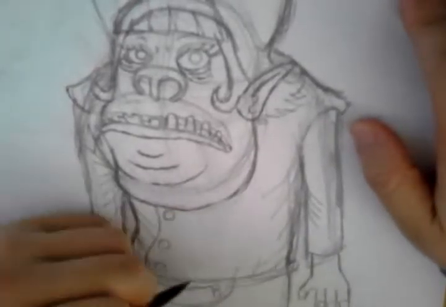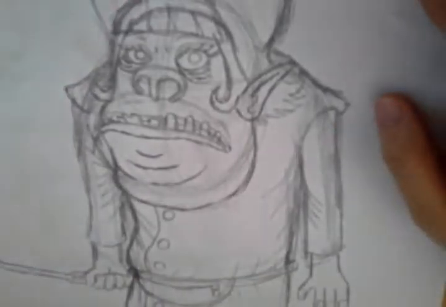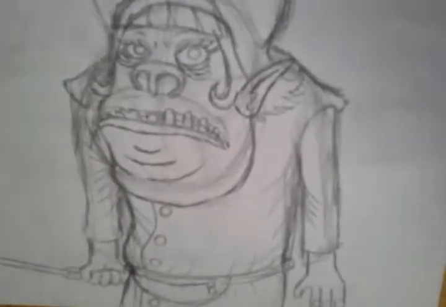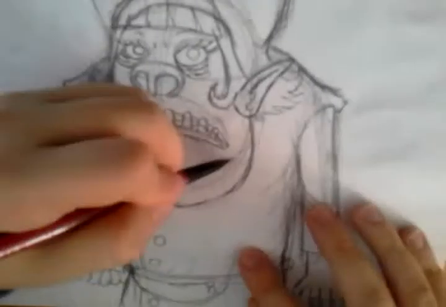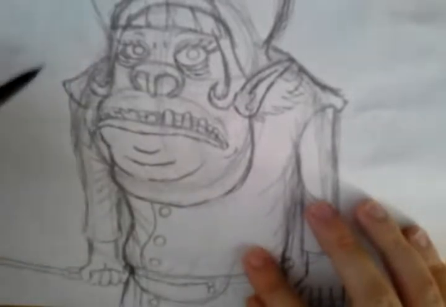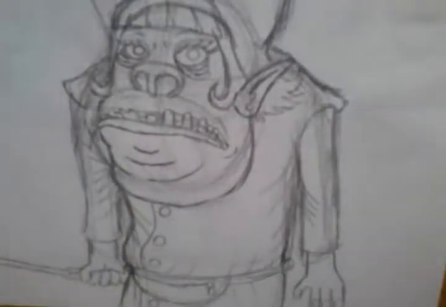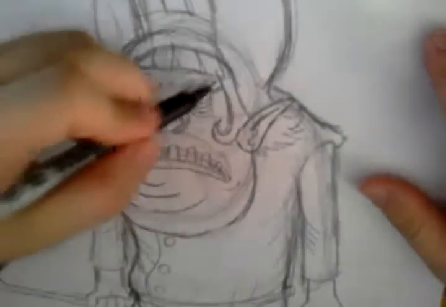Okay. Just adding a couple of the clothing folds here and there. Okay. Okay, with that we are good and we can get started on our inking. I'll start with the head first.